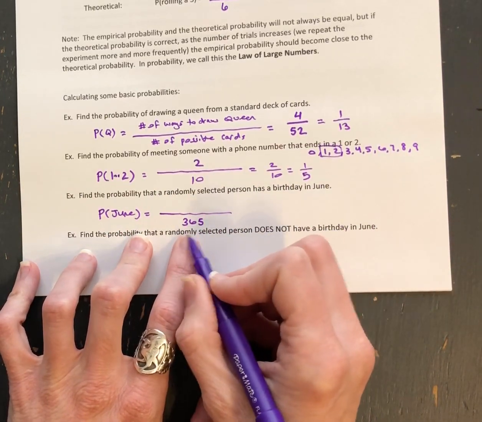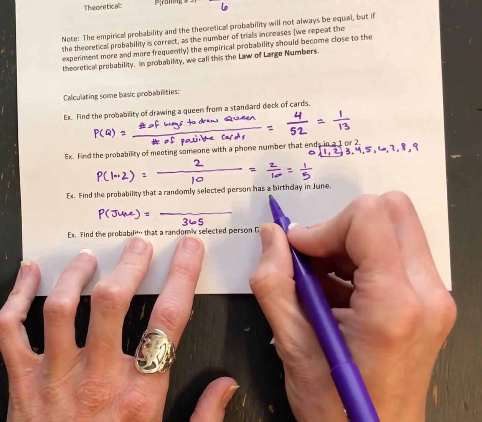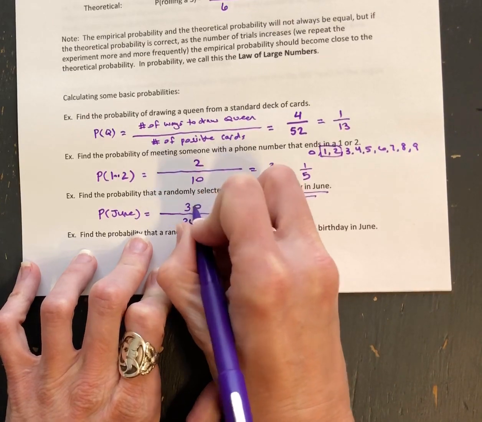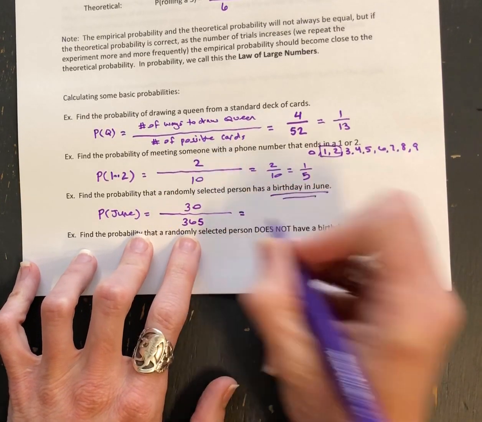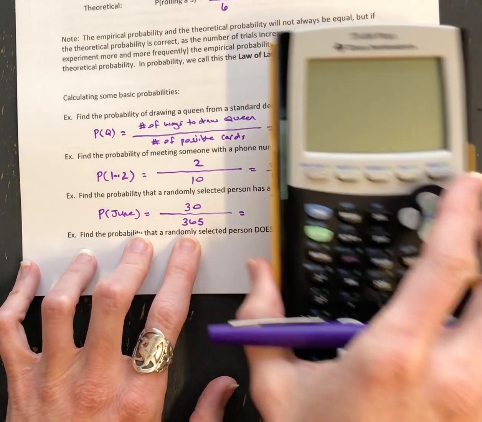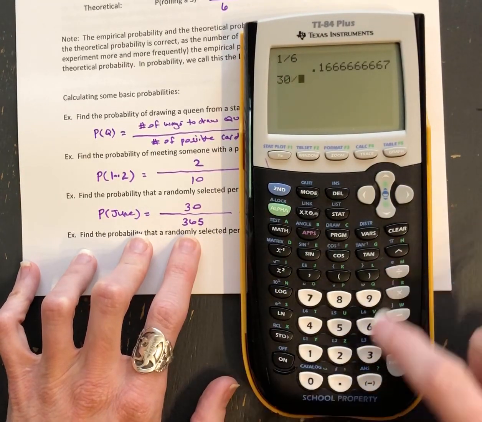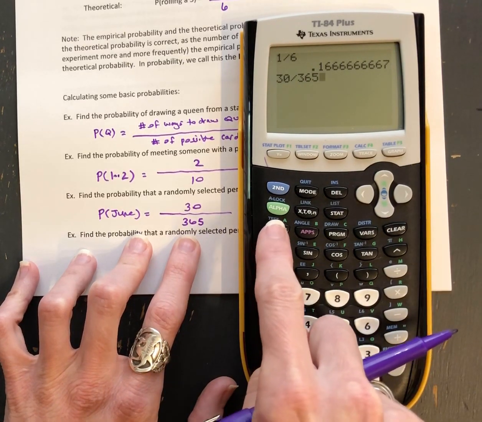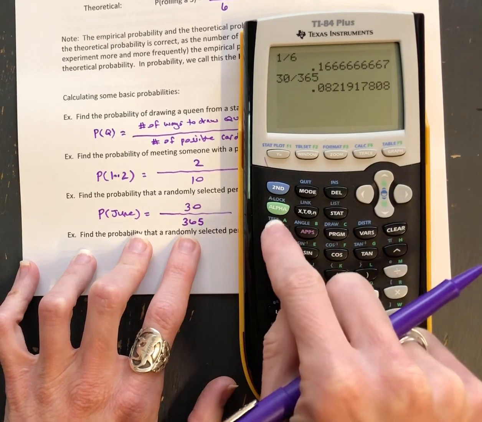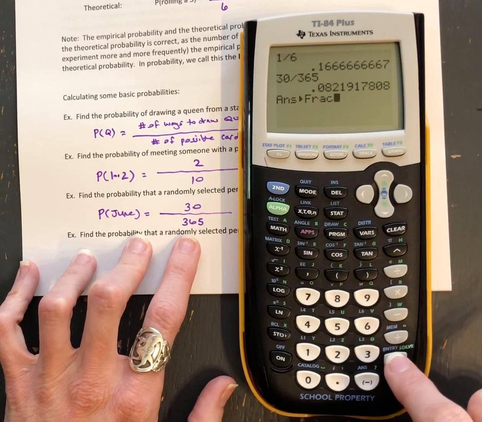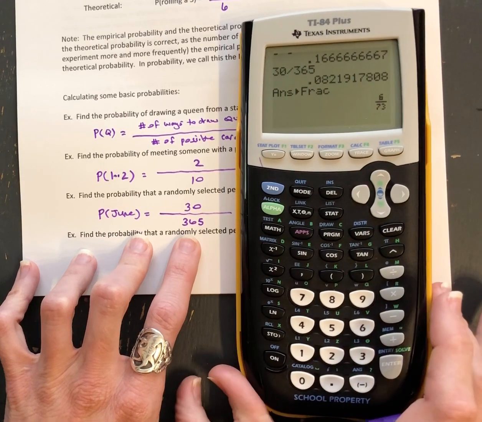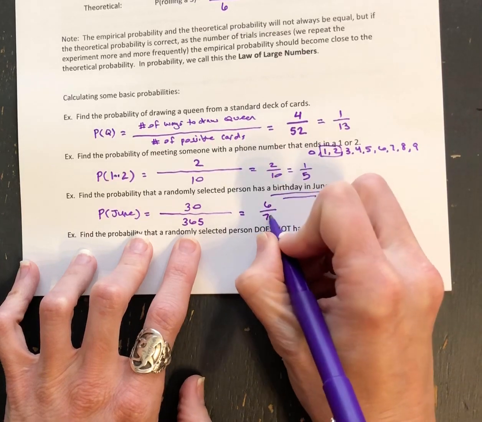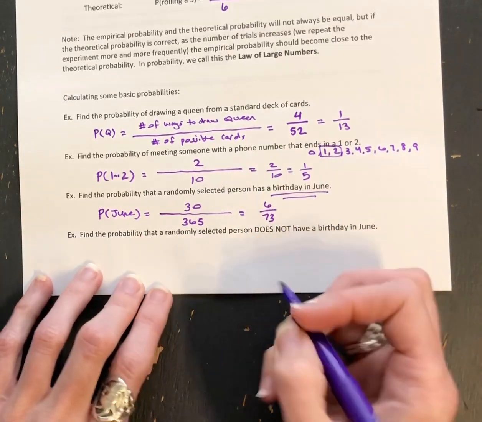So your birthday could be any one of those 365 days. How many of those are in June? Well, there are 30 days in June, and so 30 out of 365. If we wanted to convert that to a reduced fraction, we would just hit enter here and then do math, arrow fraction, enter, and the reduced fraction there is 6 out of 73. Or you could write it as a decimal.